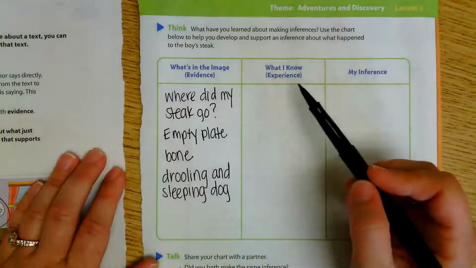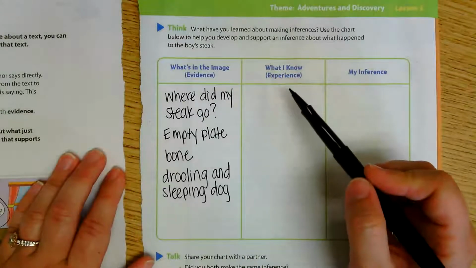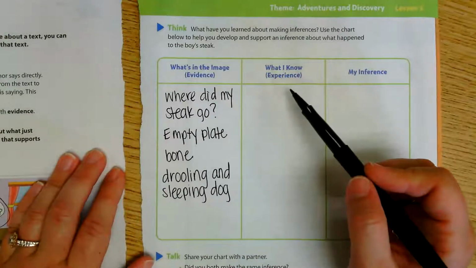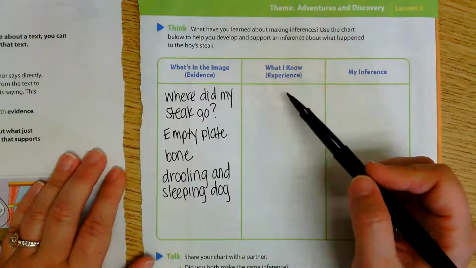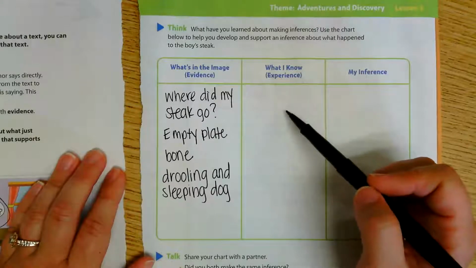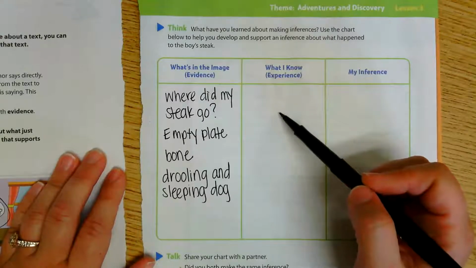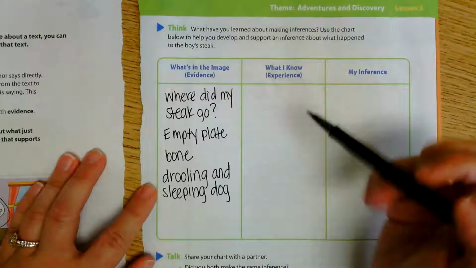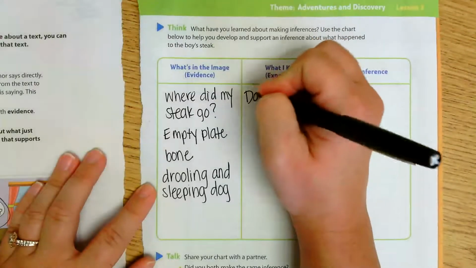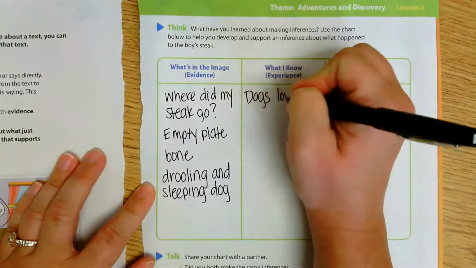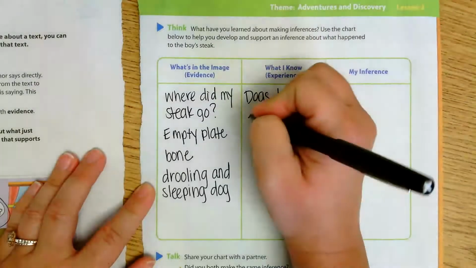Now look at the what I know. This is based on things that we know about real life and maybe even experiences that we have had. I know a lot of us have probably had a dog. Well, what do we know about dogs? Yeah, they like dog food. They'll eat their dog food, but what do they really, really love? People food. So we already know that dogs love to eat people food. Maybe like a steak.